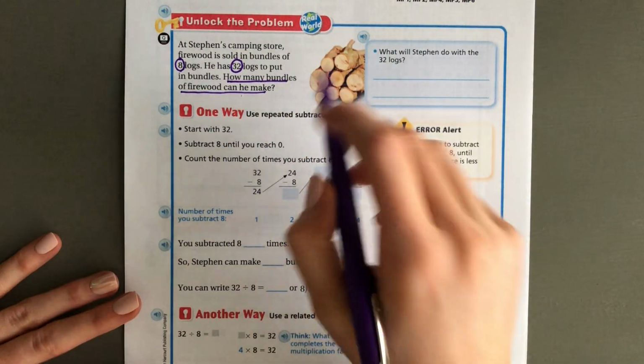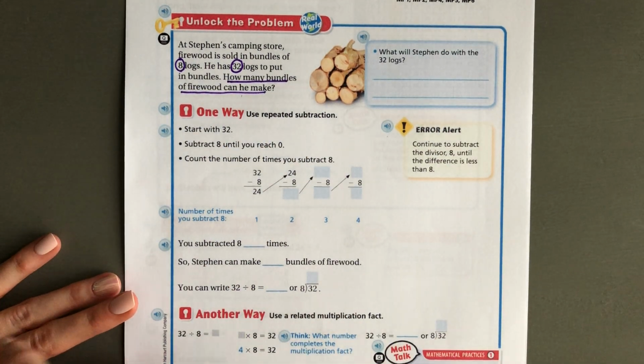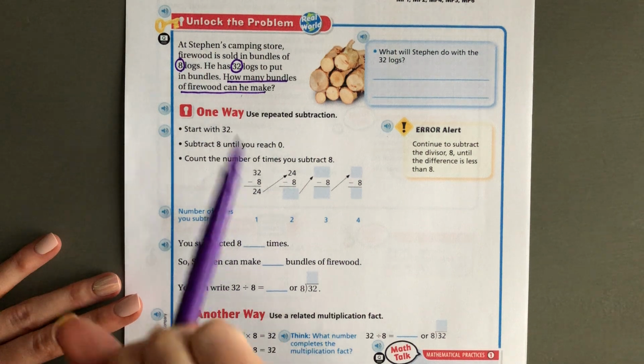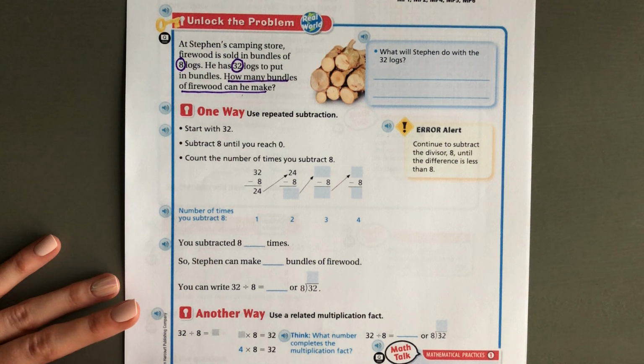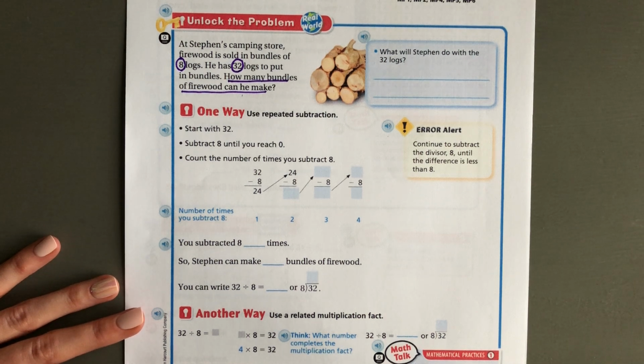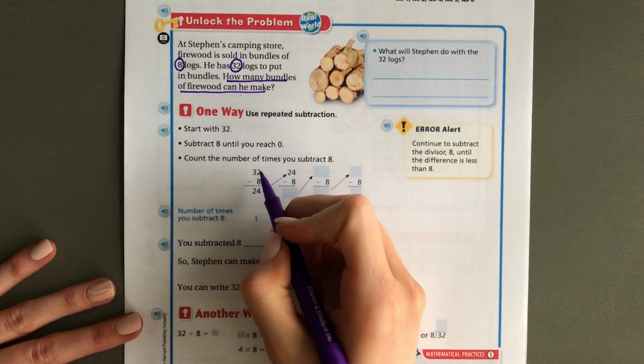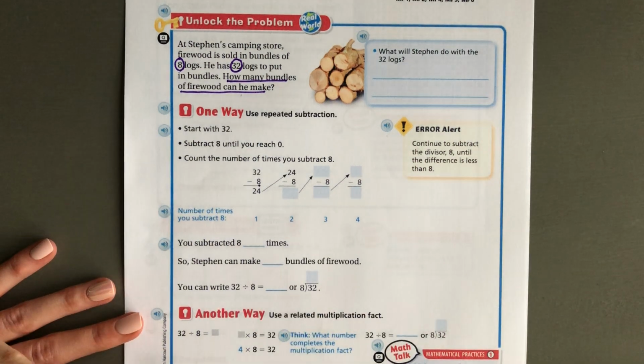All right, so when we use repeated subtraction, we start with the biggest number. So we start with 32, and we're going to subtract 8 until we get down to 0. So we're going to continue to subtract 8 until the difference is less than 8. So let's fill in these blanks. Count the number, and the last step is you count the number of times you subtracted 8. So it started with 32, they subtracted 8, and they got the number 24.